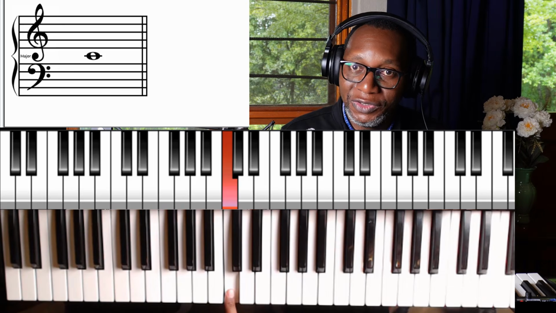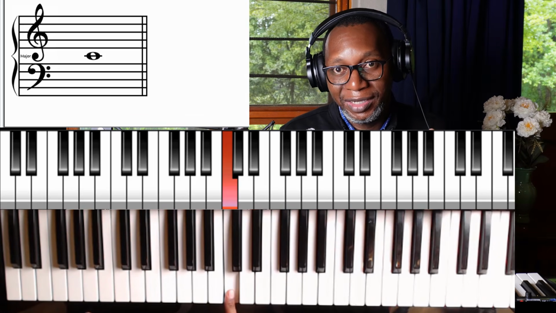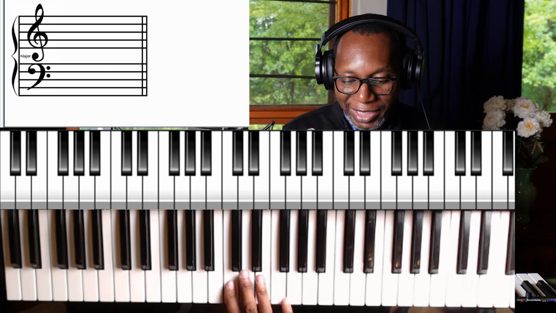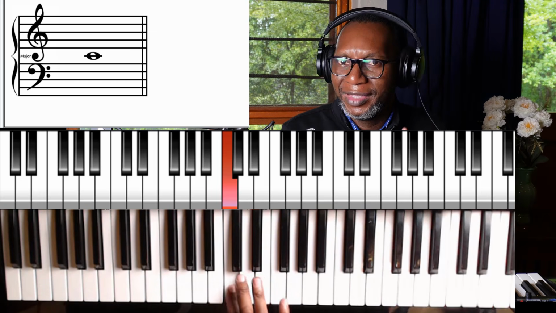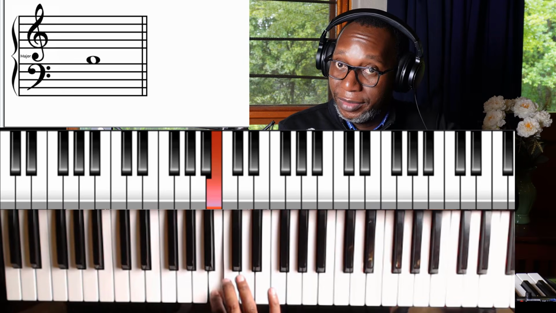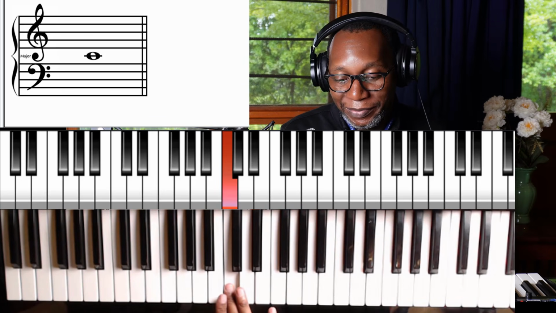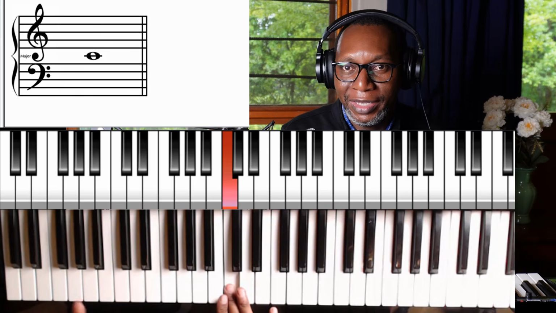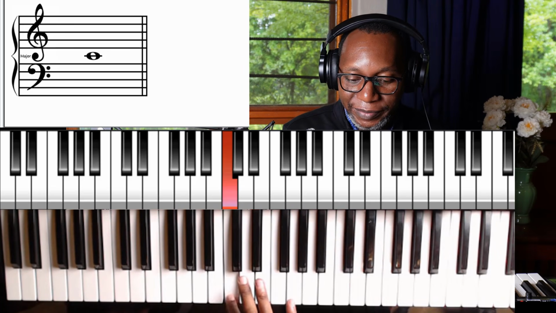What I actually like to do is to play whatever my target note is. So if it's C, I like to play C, then go to its upper neighbor and come back. Or I'll play C, go to its lower neighbor and come back to it. That's always a nice way to embellish a melody.